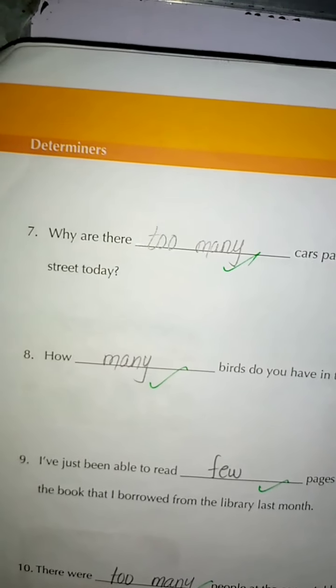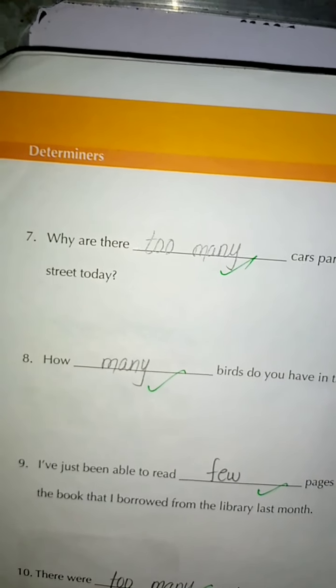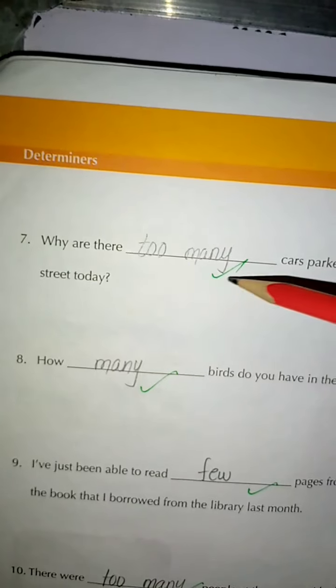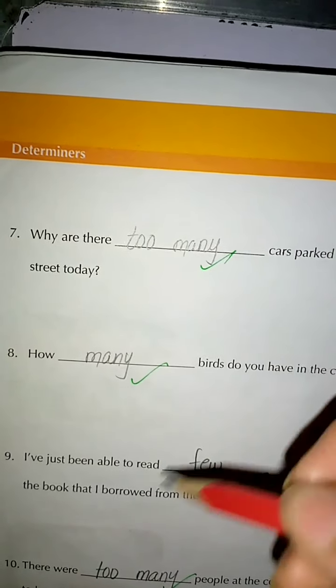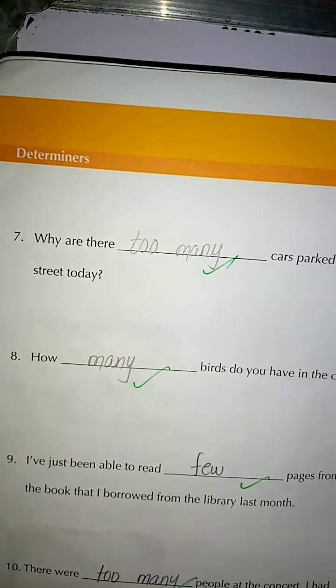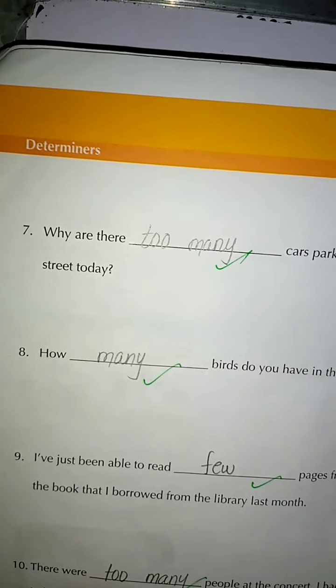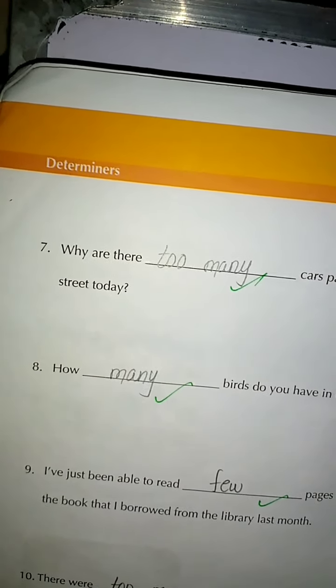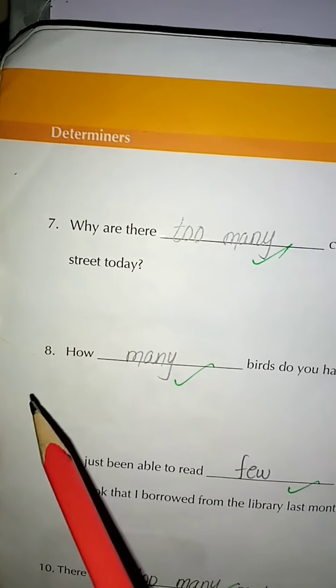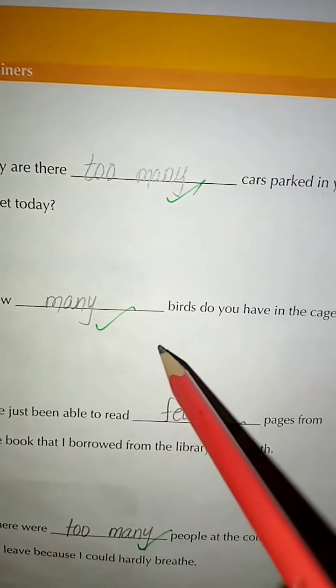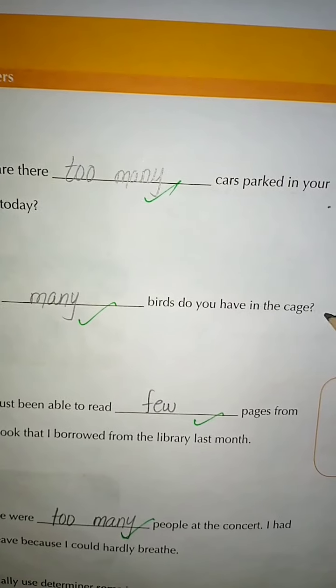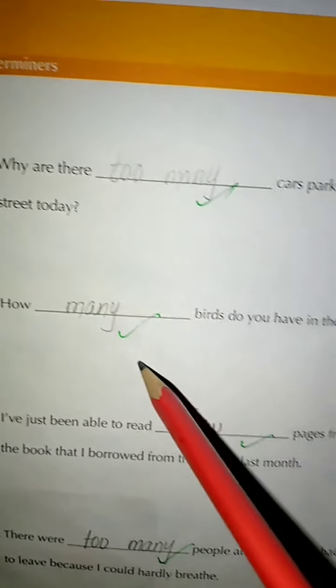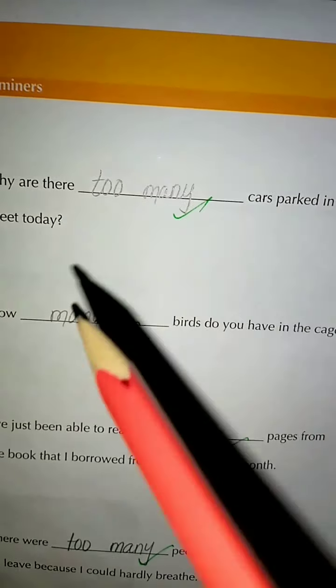As I have told you, this is a negative sentence, and we use too many with negative types of sentences, so we use too many in it. Okay, and it is showing a large quantity or extent of the cars. Number 8: How dash birds do you have in the cage?